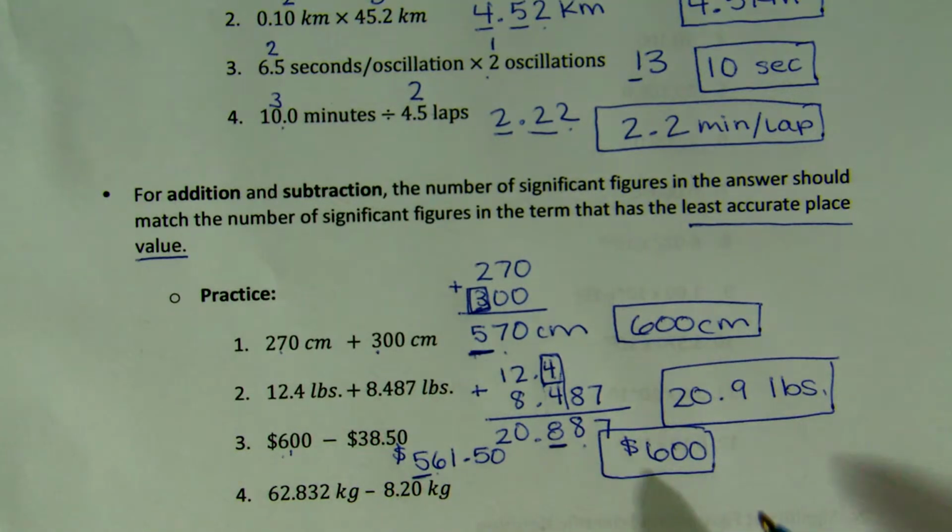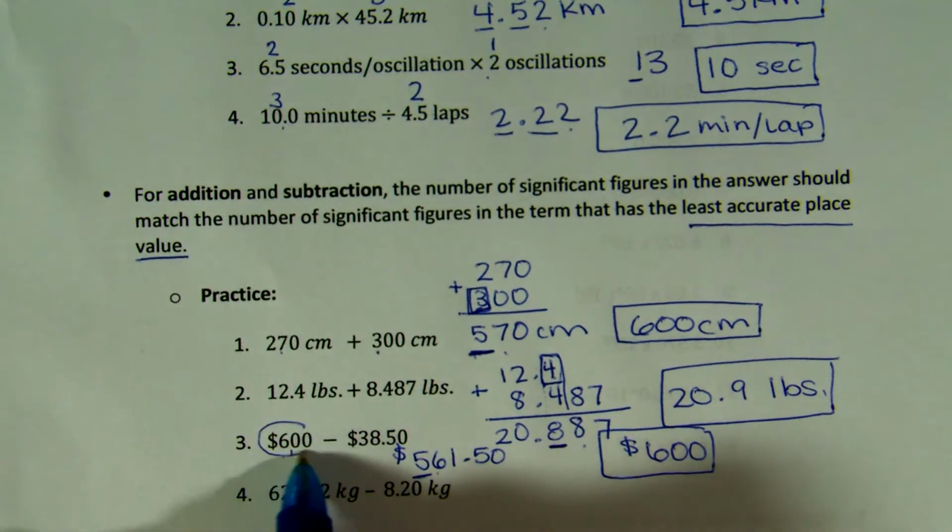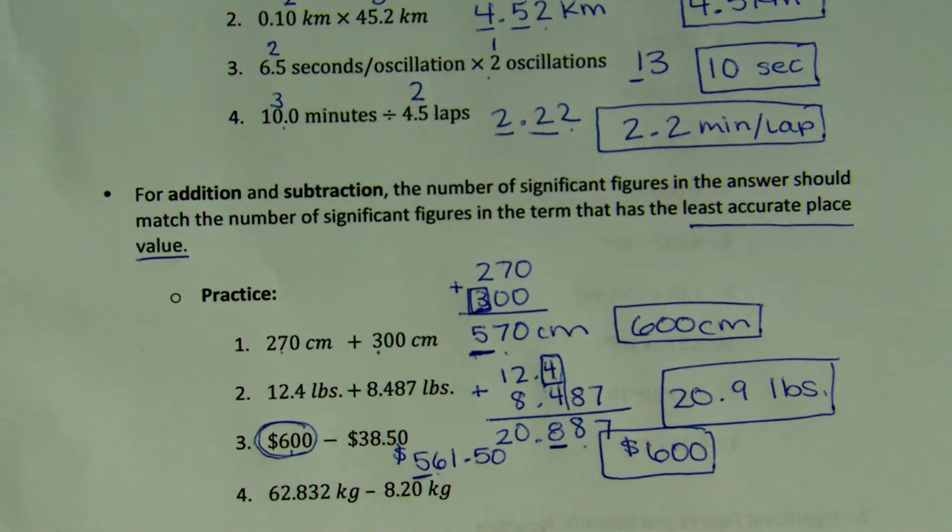The idea is this. How close to 600 is this? We don't know if it simply says 600 measured to the nearest hundreds. Perhaps you're rounding up your summer earnings and you're saying, well, this summer I made $600. Did you make exactly 600? Did you take $567 perhaps and round to the nearest hundreds?